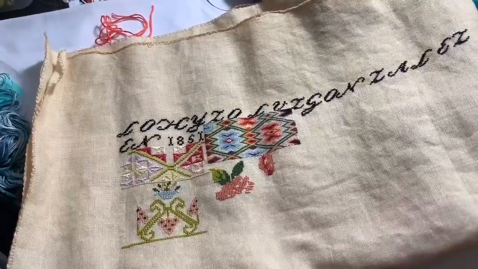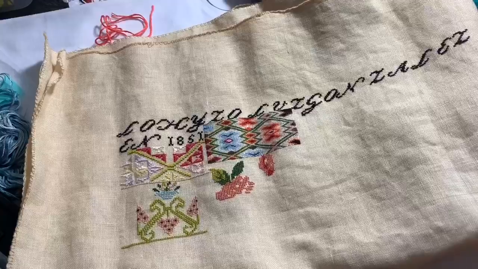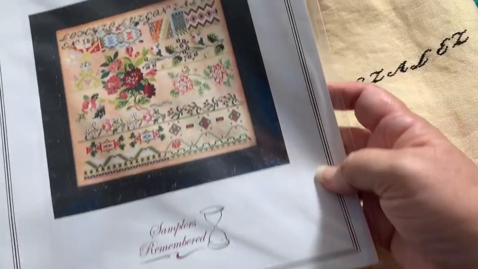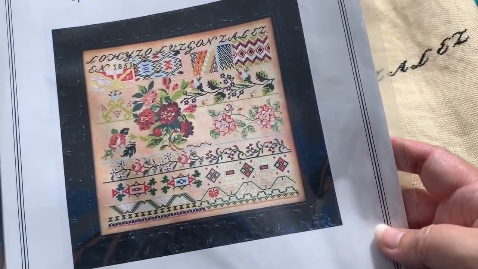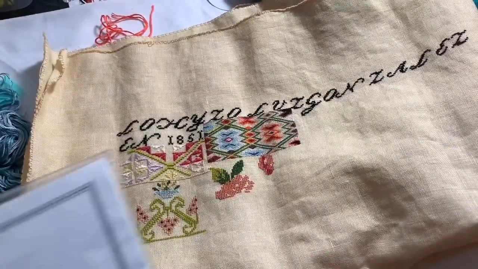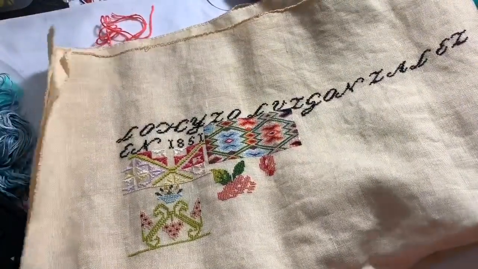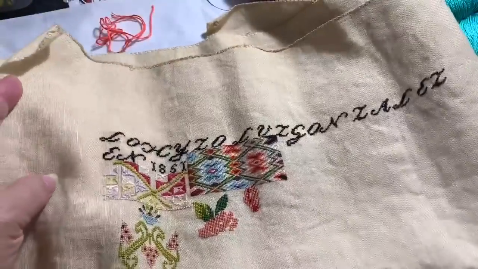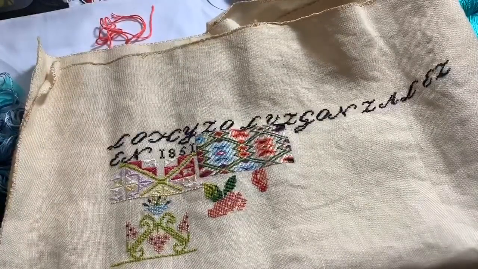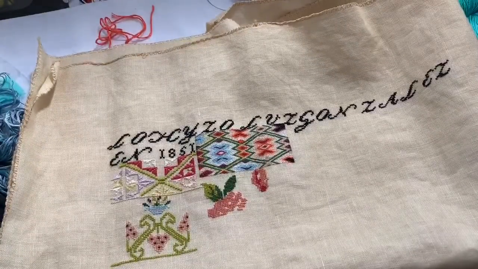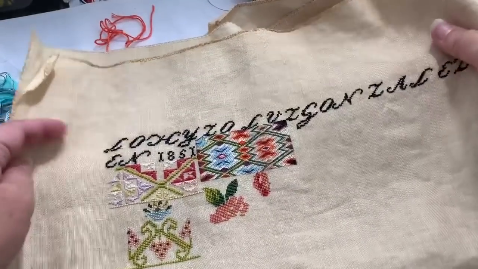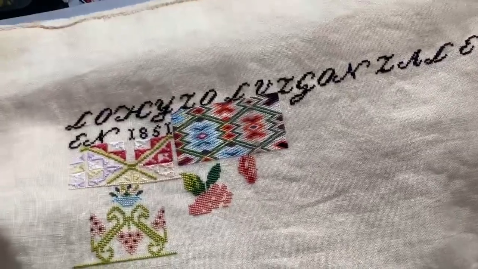Okay, so the first one I'm going to show you is the lovely Luz Gonzalez. This is a Spanish colonial reproduction sampler by Samplers Remembered. Isn't that gorgeous? So this is stitched using a Vera Soie, or a Soie d'Alger. And actually this light is kind of blowing out the colors a bit. The fabric is much yellower than what you're seeing on the screen, a very, very rich cream color.